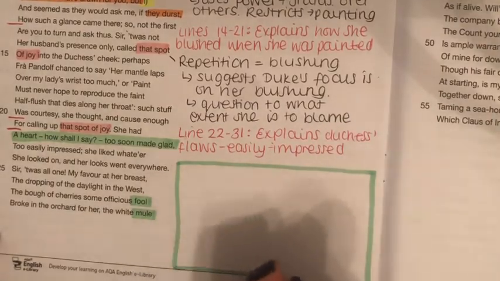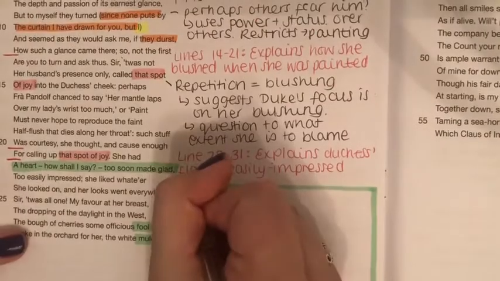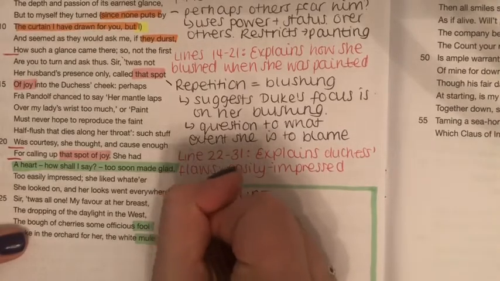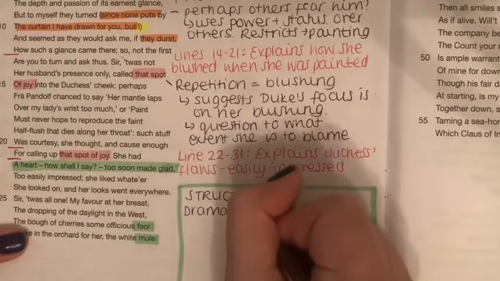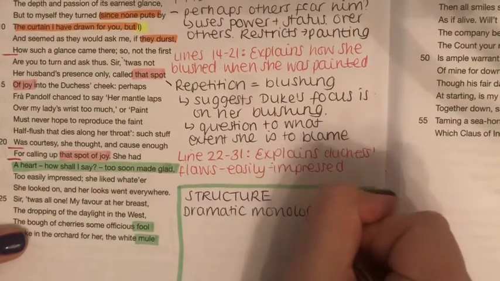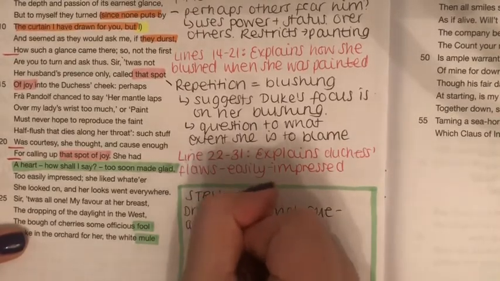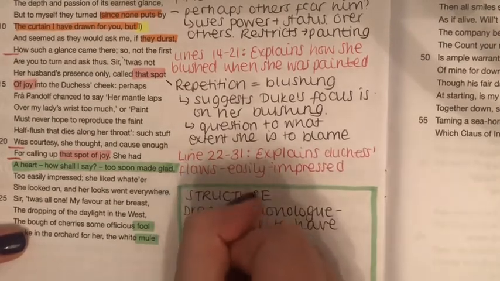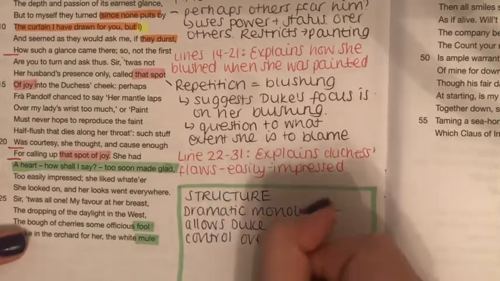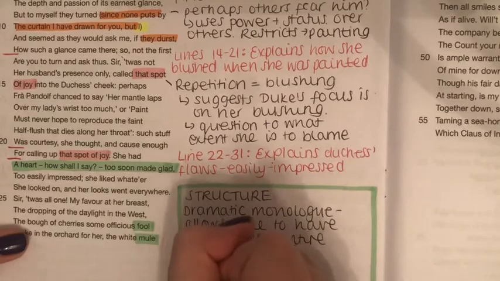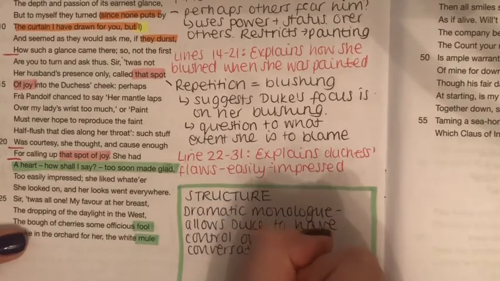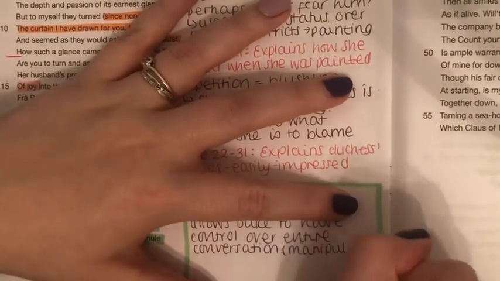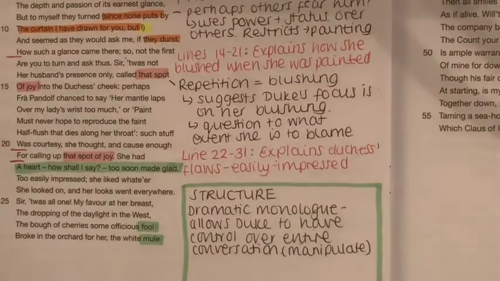So we're just going to do it as a box down here. So, things to do with structure. As we said, dramatic monologue allows the Duke to have control over the entire conversation, and I'll put in brackets manipulate, because that's what he does. He pretends he doesn't know how to say things, but he definitely does.